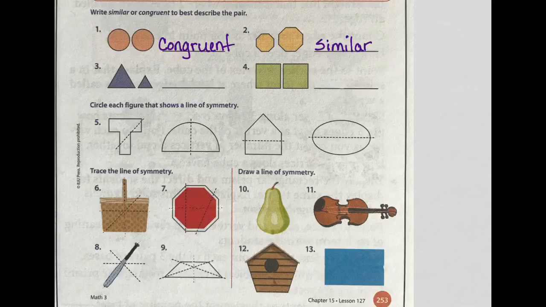All right, you pause and do 3 and 4, and then unpause and check your answers. All right, so for number 3, you should have similar, and number 4, congruent.